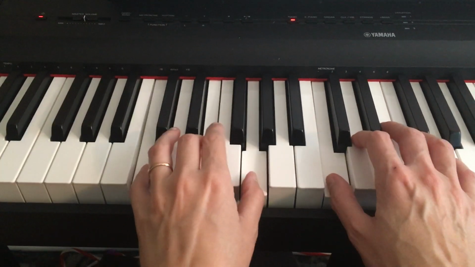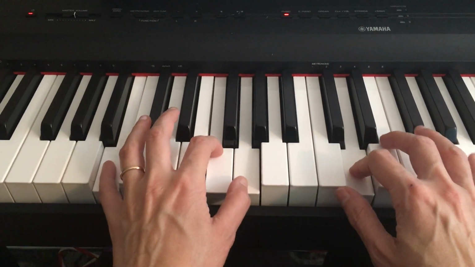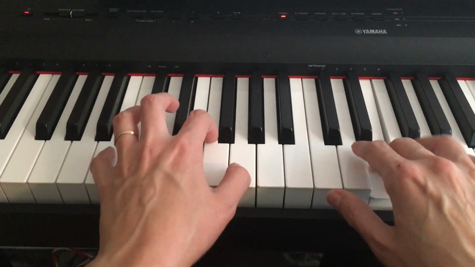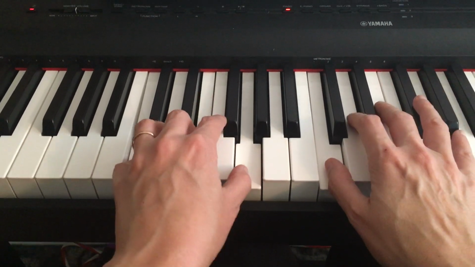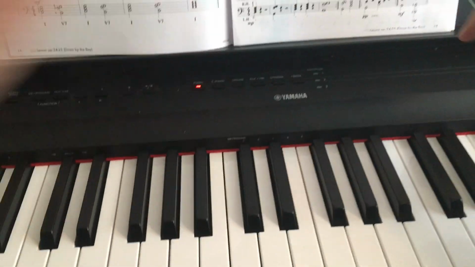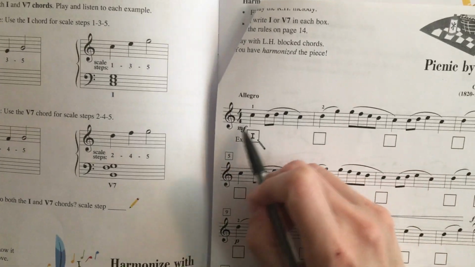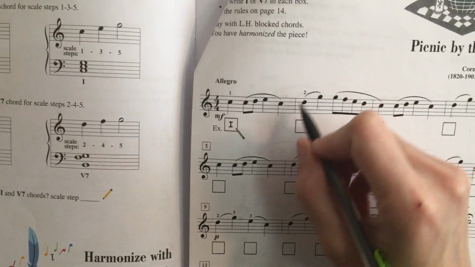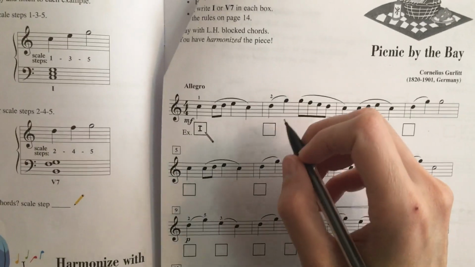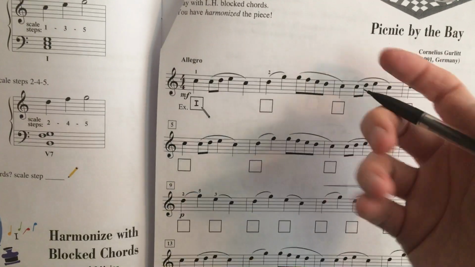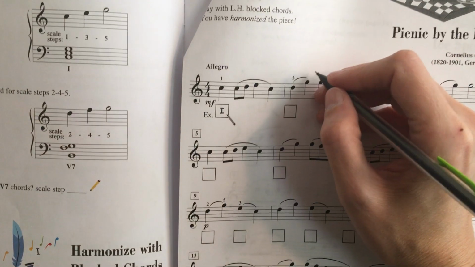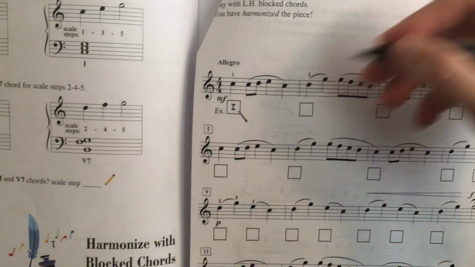So we have first, second, now let's go ahead and do page 15. The first one is done for us. Let's look at our notes. Since we are in C position, you can just rely on your fingers because it's kind of the same. But when your hand is in different positions, sometimes it's not the same. I mean, the fingers and the names, the numbers of the scale degrees or scale steps.